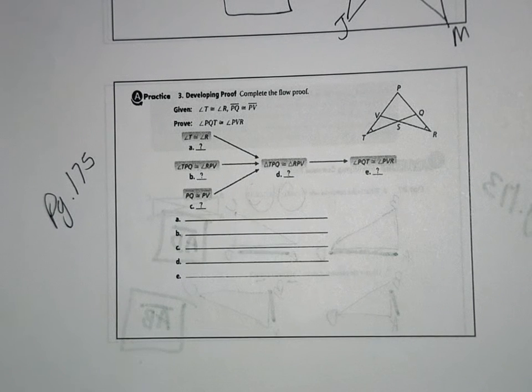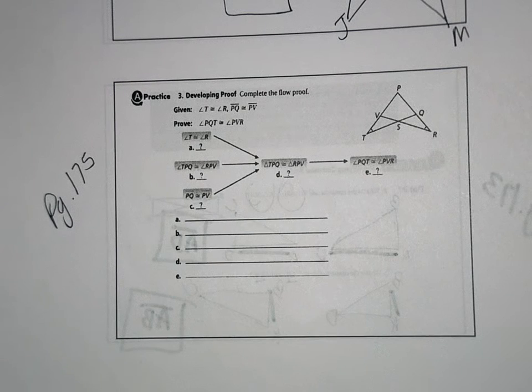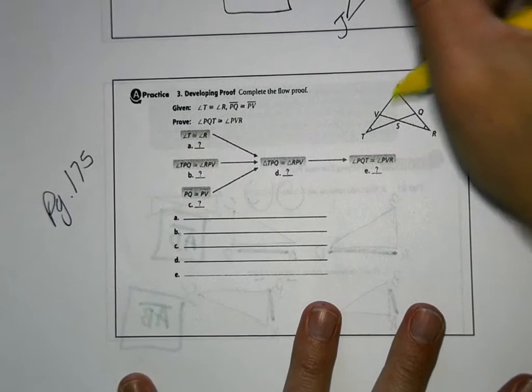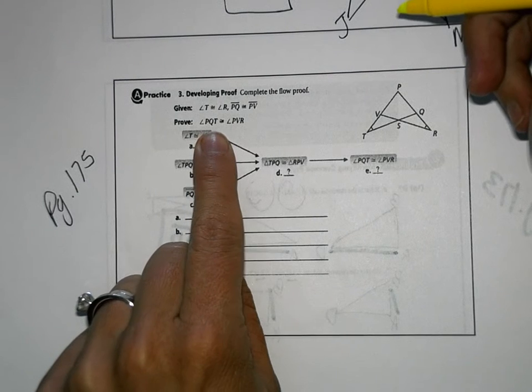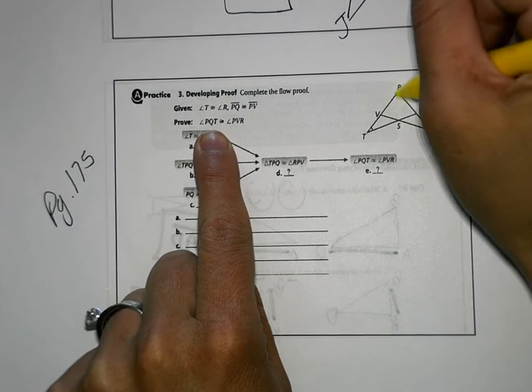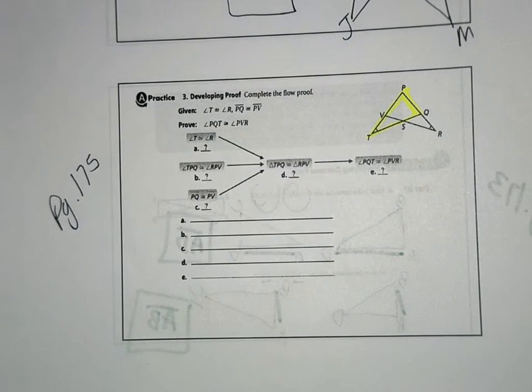Okay, so if you have a highlighter, you could highlight the different triangles. Okay, so we have our given information. And the triangles we're looking at, because we're trying to prove that PQT, see how we have PQT, that those angles are congruent, okay?